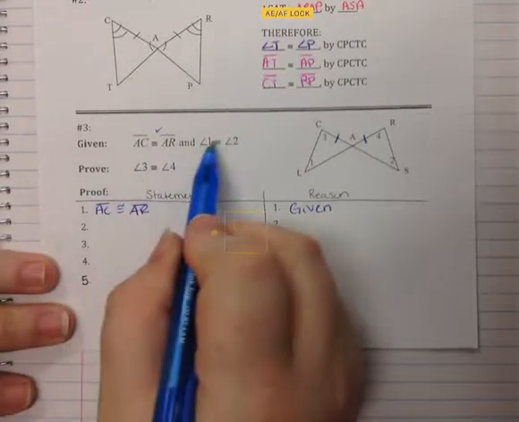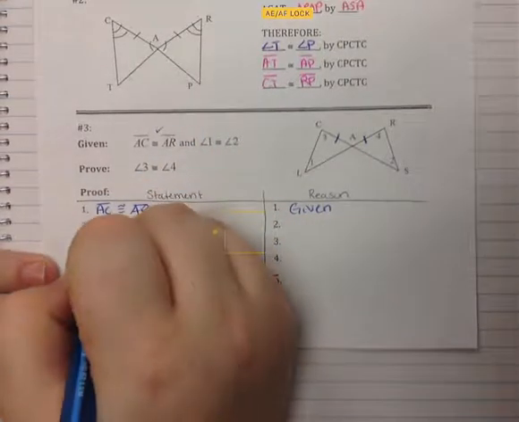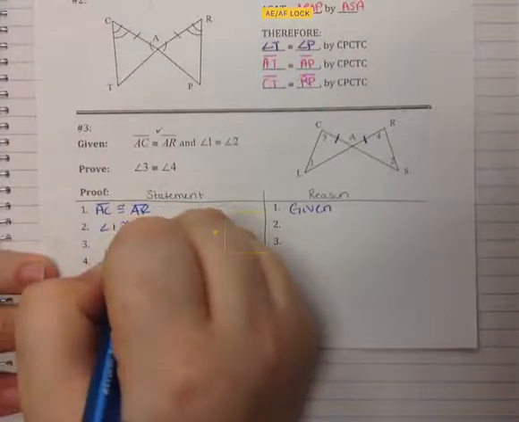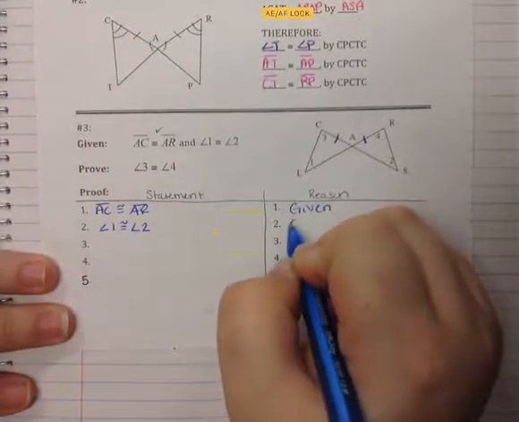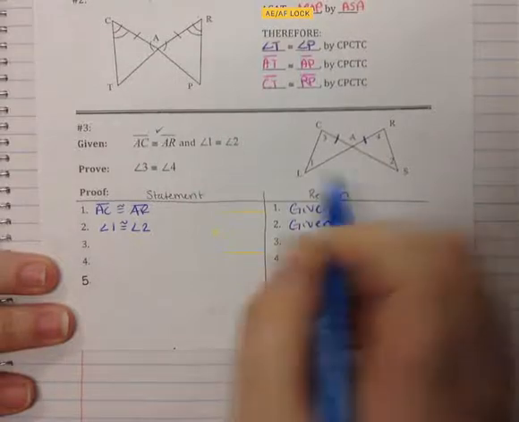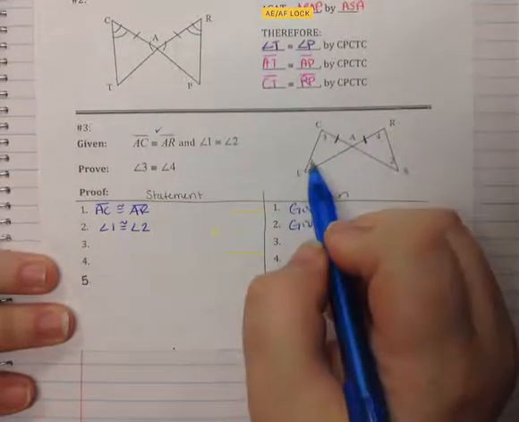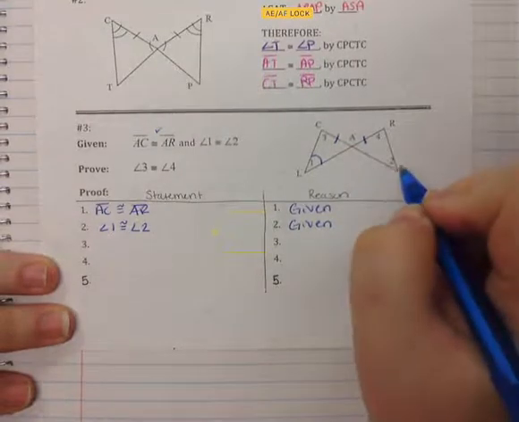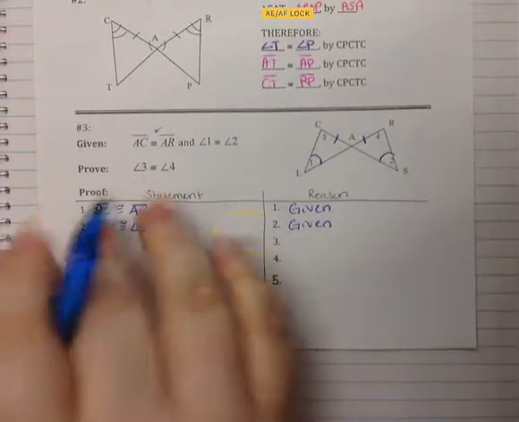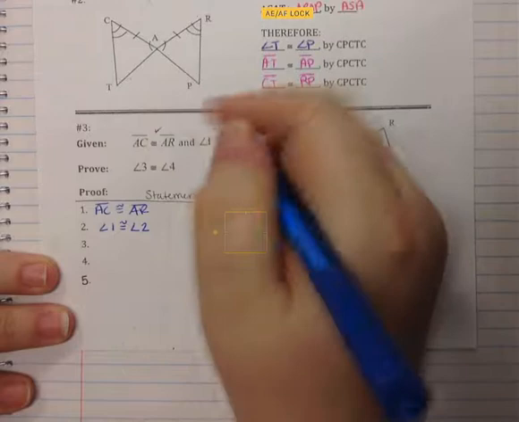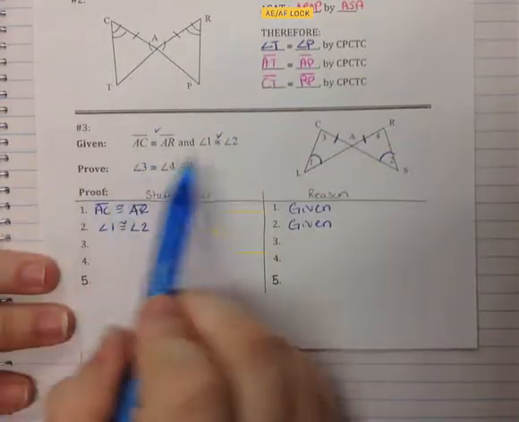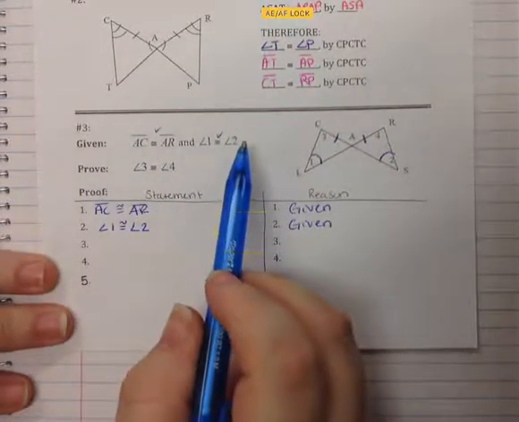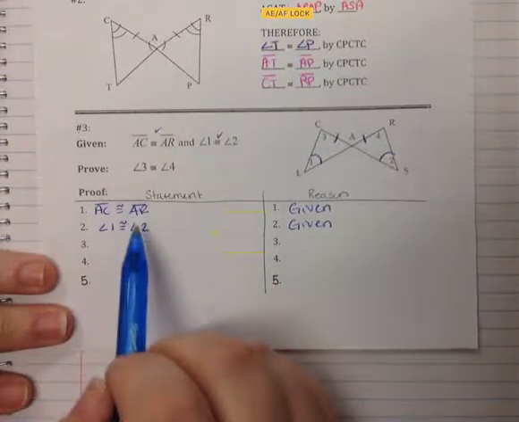Our second statement also comes from our given. Angle 1 is congruent to angle 2 because it's given to us. So I need to go over to the picture. Here's angle 1, it's an angle, so I use an arc. And angle 2, I use an arc. It's in my proof, it is marked congruent, I can put a check mark. This is all that I have in my given. That means that I only have two things marked congruent.